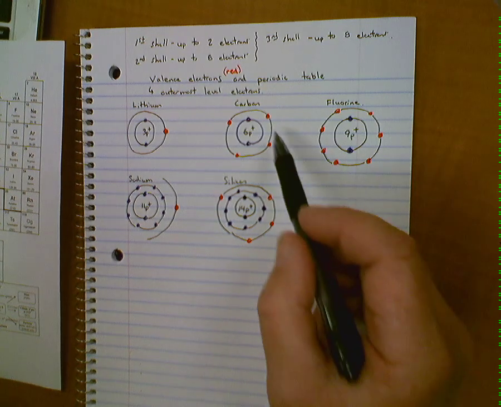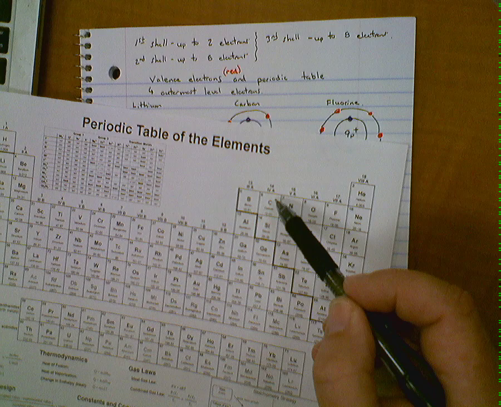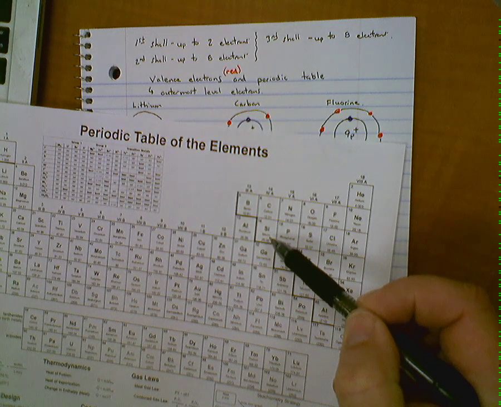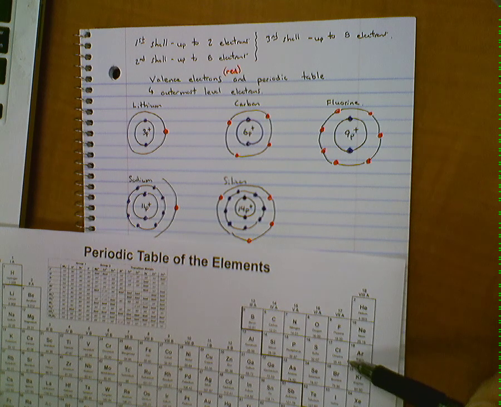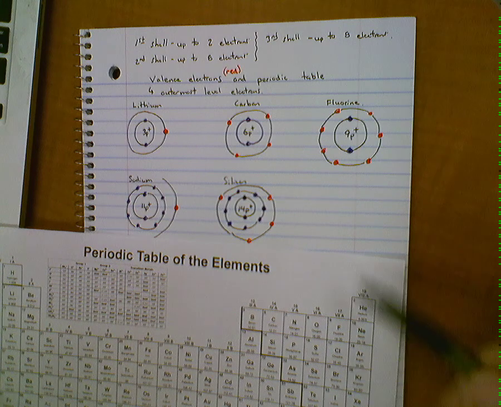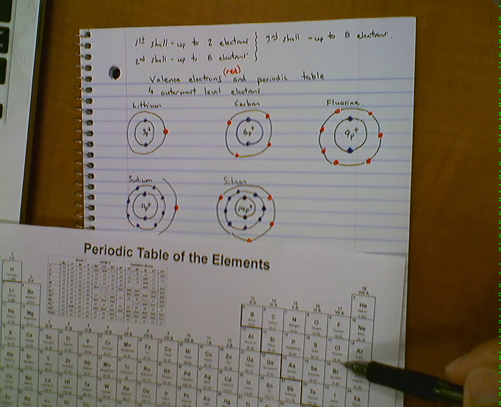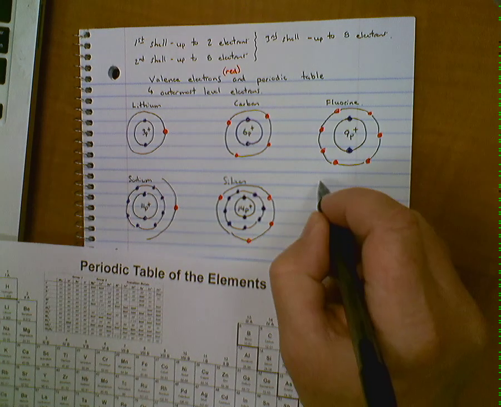So notice that carbon had 4 valence electrons. It's in group 4A on the periodic table. Silicon directly below that also has 4 valence electrons. We'll do one more with chlorine. Should be getting kind of redundant now. Fluorine directly above it had 7 valence electrons. So chlorine's also going to have 7 valence electrons, most likely. Here we go.